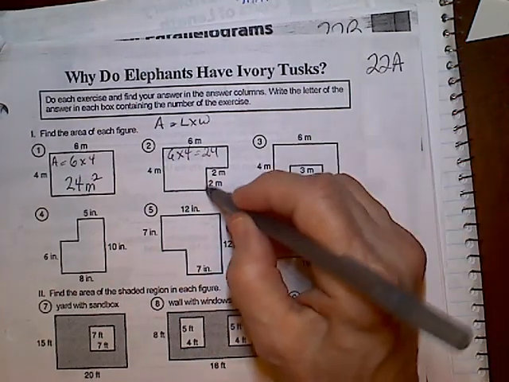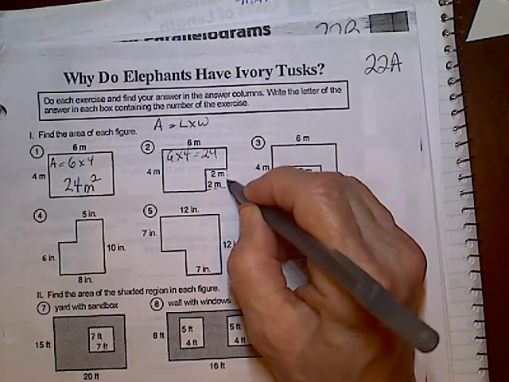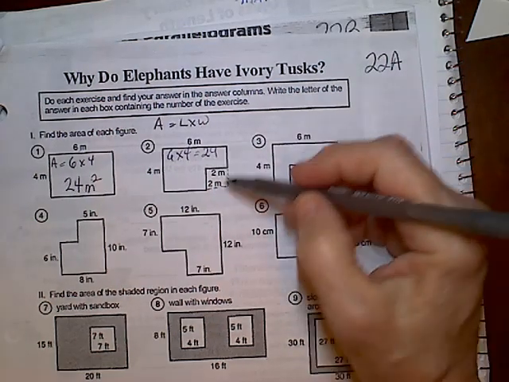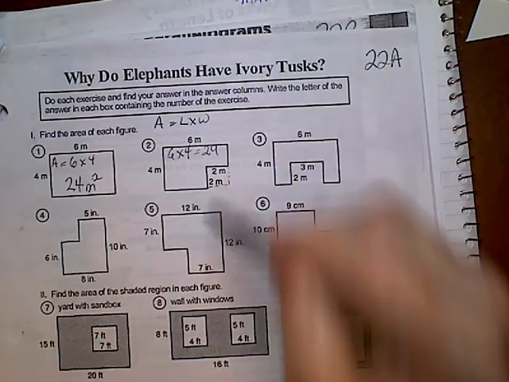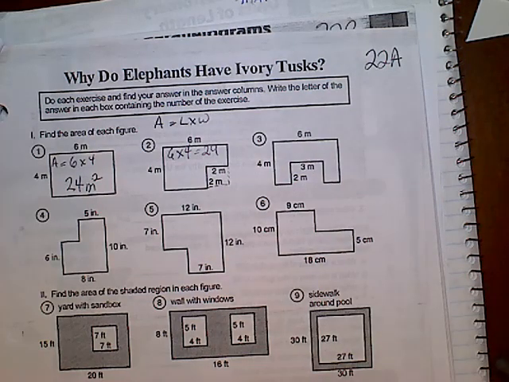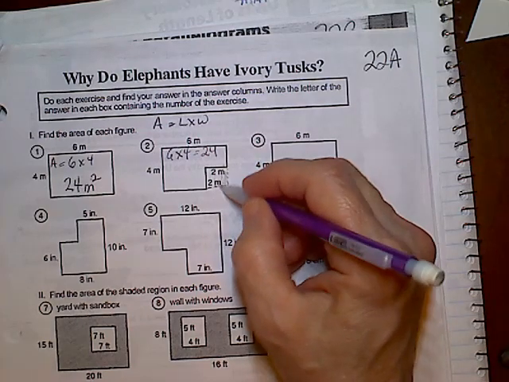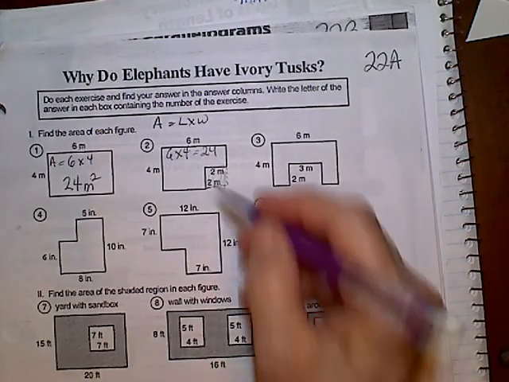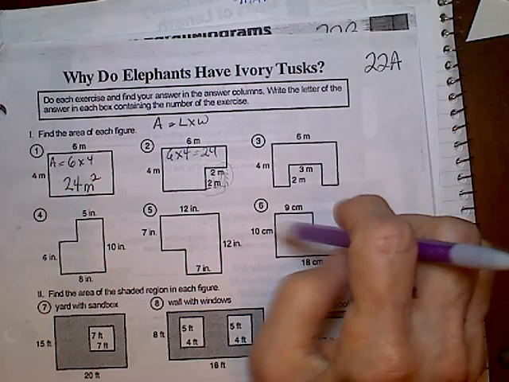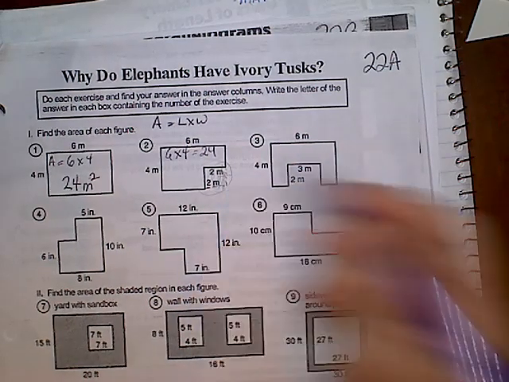However, that assumes that I had a full rectangle. But do I have a full rectangle? If you said no, you are correct. We don't have this little area right here. So we need to take that away. Well, what is that area?